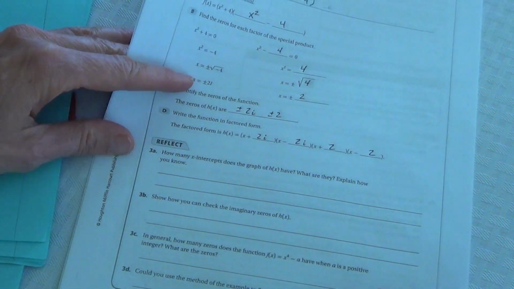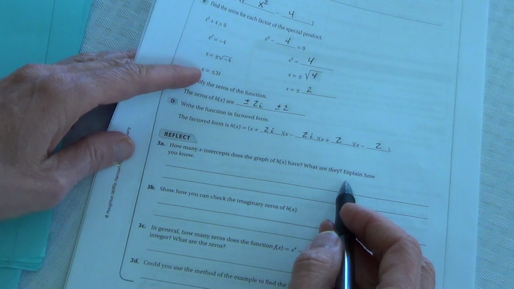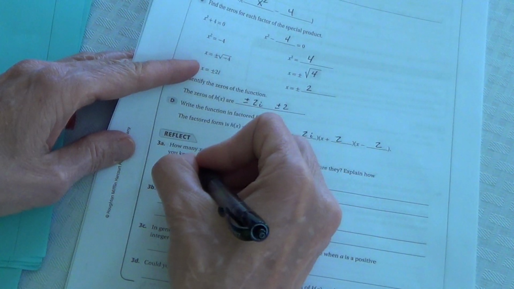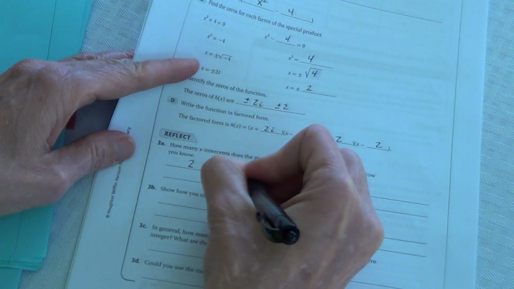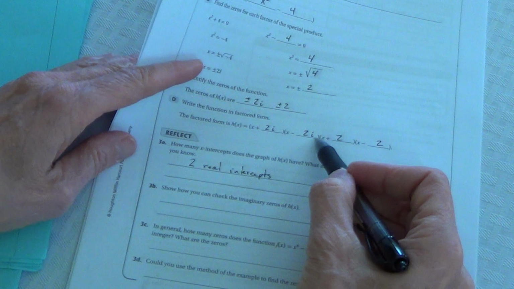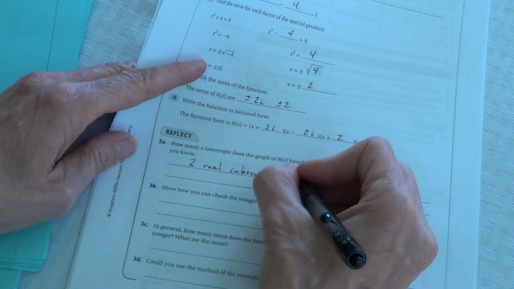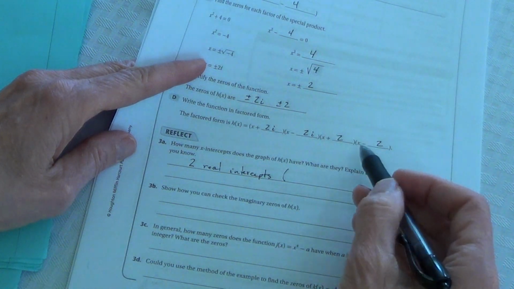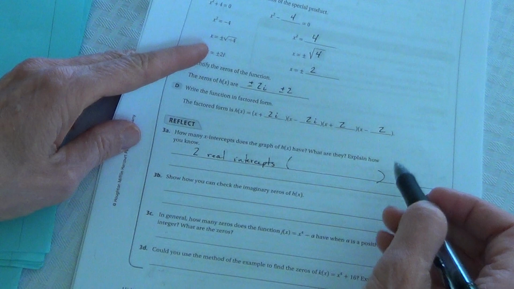How many x-intercepts does the graph of h(x) have? And what are they? Explain what you know. Okay, they're going to have 2 real intercepts. Hopefully you recognized these are imaginary. Okay, so these are the only two that are graphable. So you might make a note there. The real intercepts are the only ones that will be graphable.